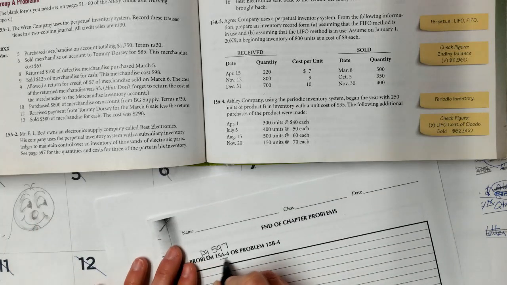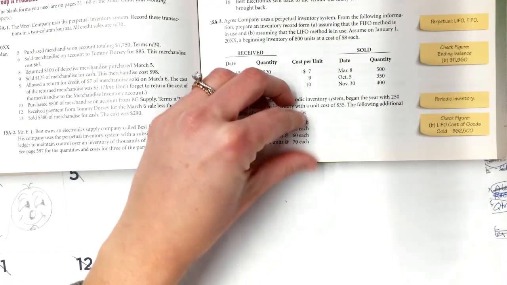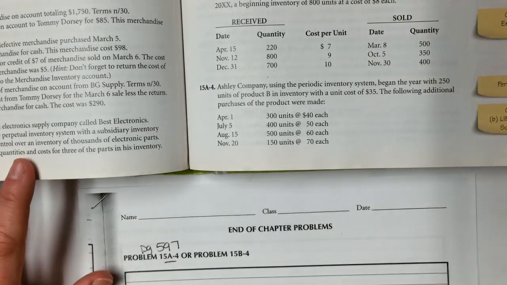So we're going to do 15A-4, page 597 at the bottom, and we will have to go over to 598 a little bit. So I'm just going to read through what it tells us.